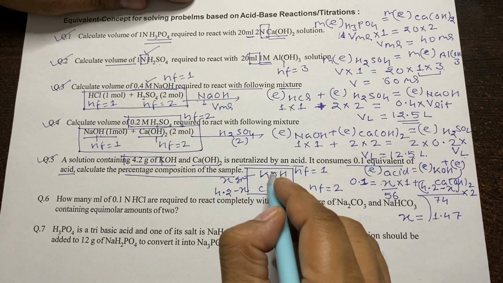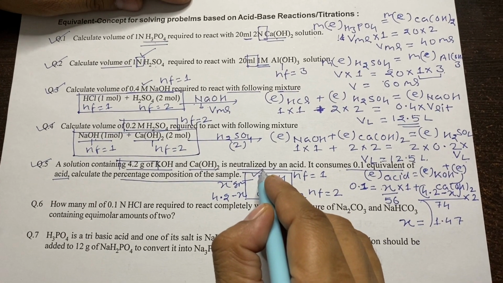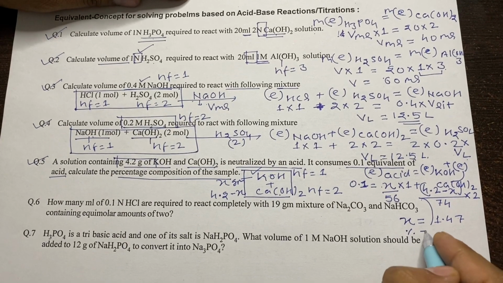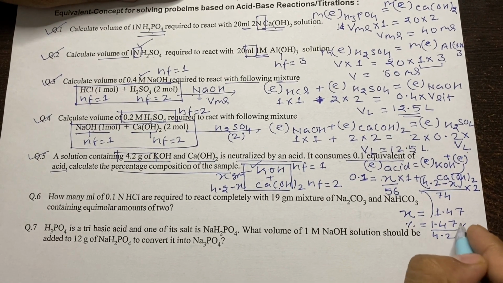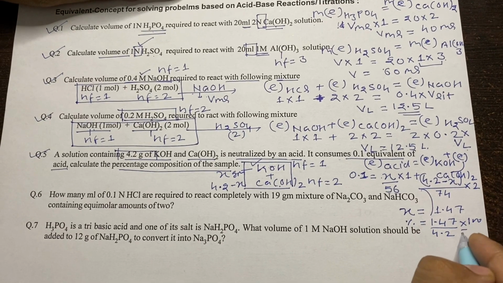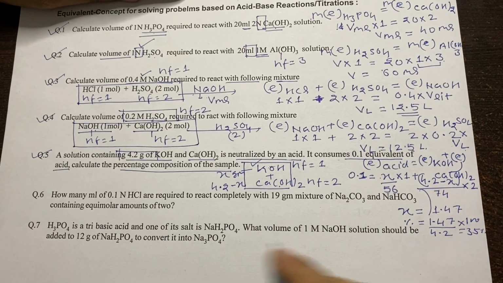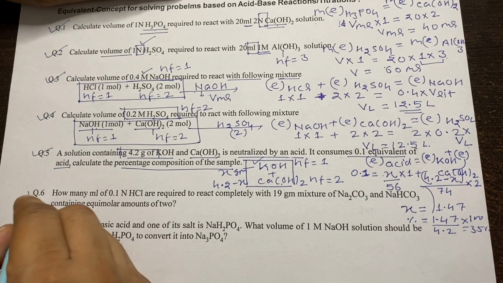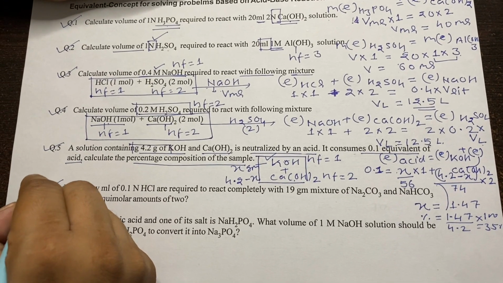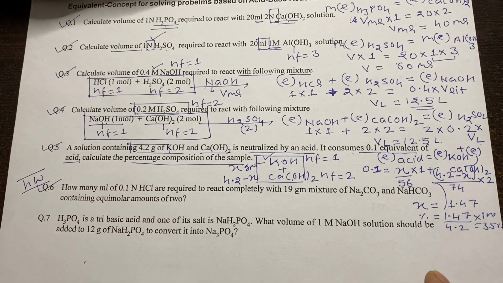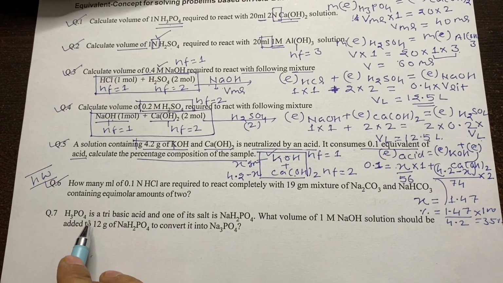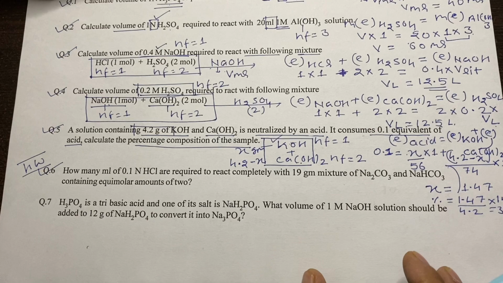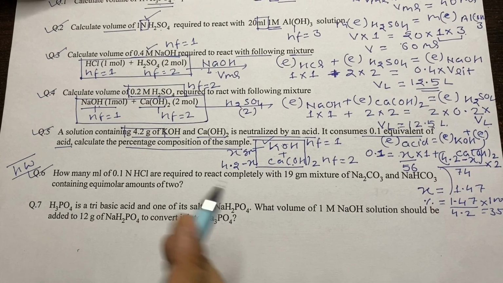1.47. So we have calculated the amount of KOH in this, so we can find the percentage easily, that 1.47 divided by 4.2 into 100, this will give 35% of KOH in the mixture. You can solve this example, question number 6, in the homework for the practice and give the answer in the comment section. Let's take last example on acid-base reaction by using the equivalent concept.